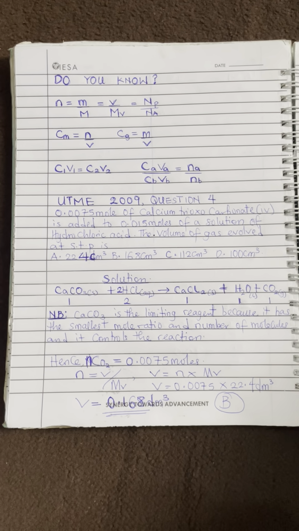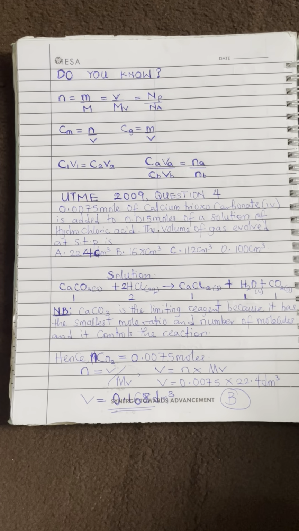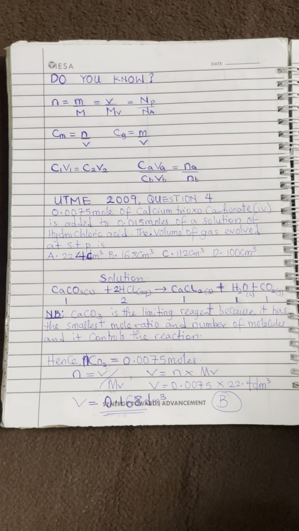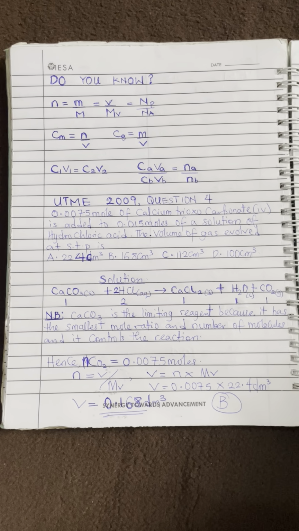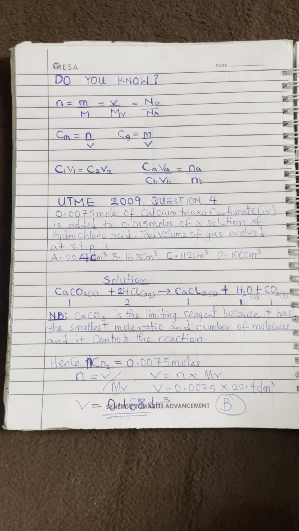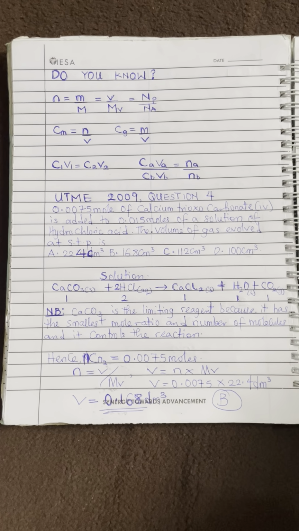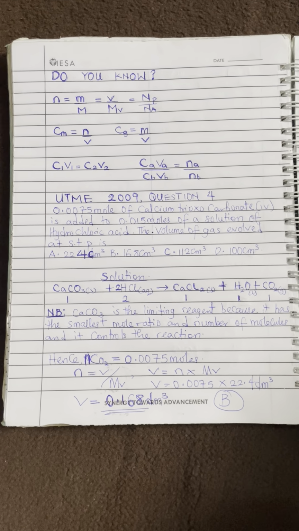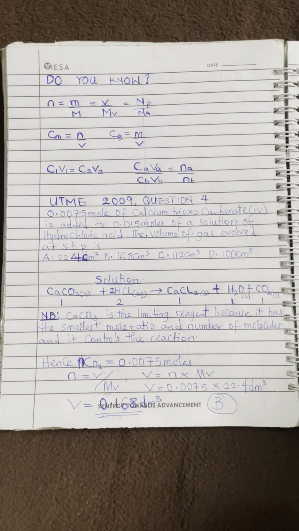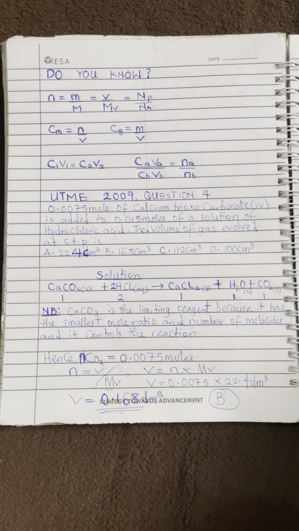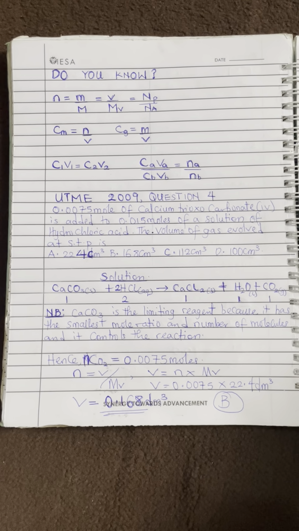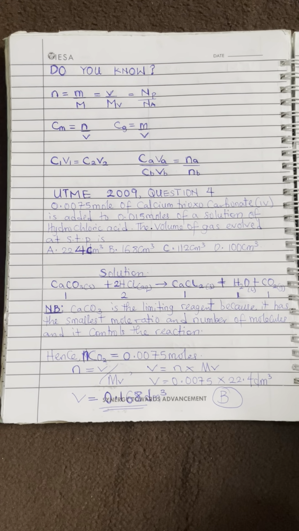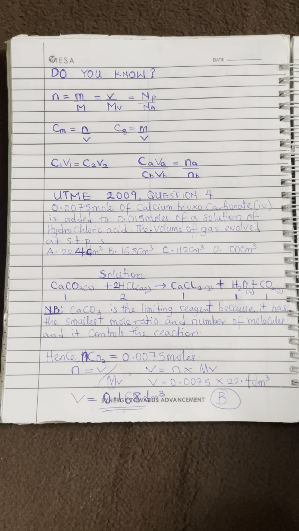The limiting reagent controls the reaction. So in the question, the limiting reagent is CaCO3 because it has the lowest number of moles. And when we relate that with the mole ratio of CO2, we can see that the number of moles of CO2 is also 0.0075 moles. And we recall that number of moles is equal to volume over molar volume at STP. And when we cross multiply, we have the volume to be equal to number of moles times molar volume. And when we multiply these two parameters together, we have the volume of CO2 evolved to be equal to 0.168 dm³, which is also equal to 168 cm³.